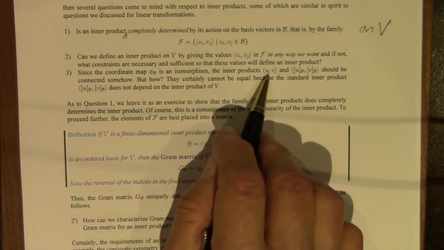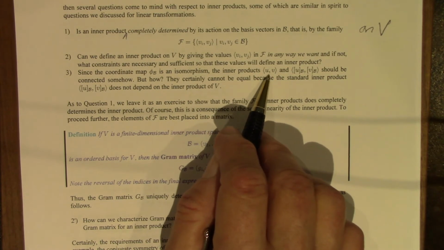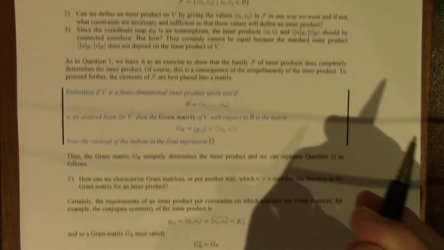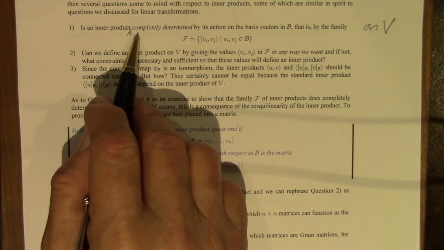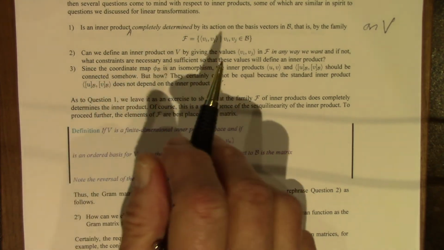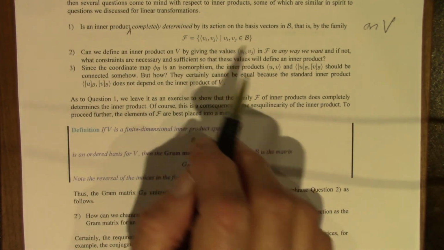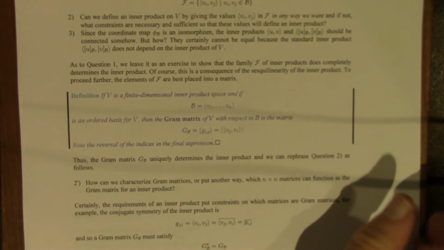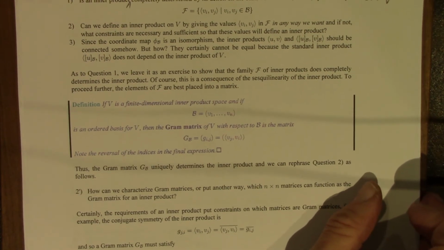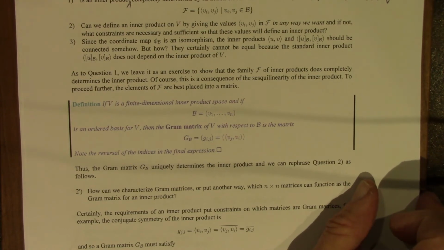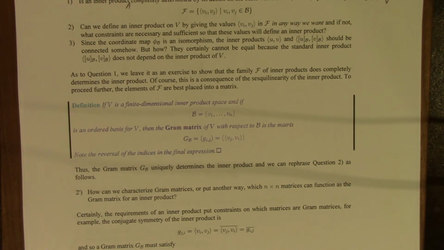These angle brackets refer to the inner product defined on the vector space V. As far as question 1 is concerned, is an inner product completely determined by its action on a basis? I'm going to leave that for you to show that, yes, it is indeed completely determined by the action on a basis, and that's pretty much a direct consequence of the sesquilinearity of the inner product.